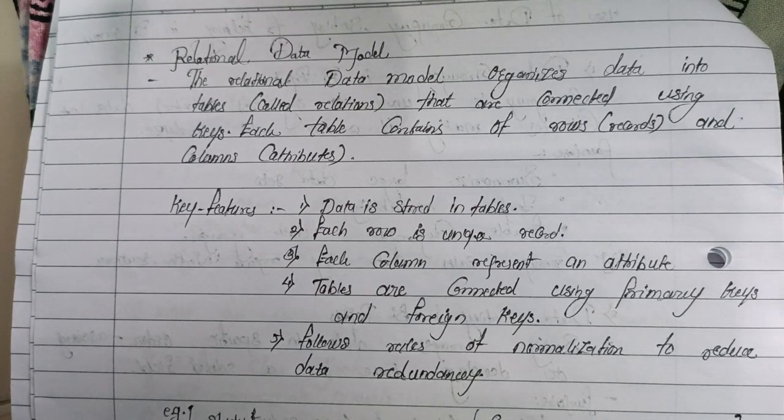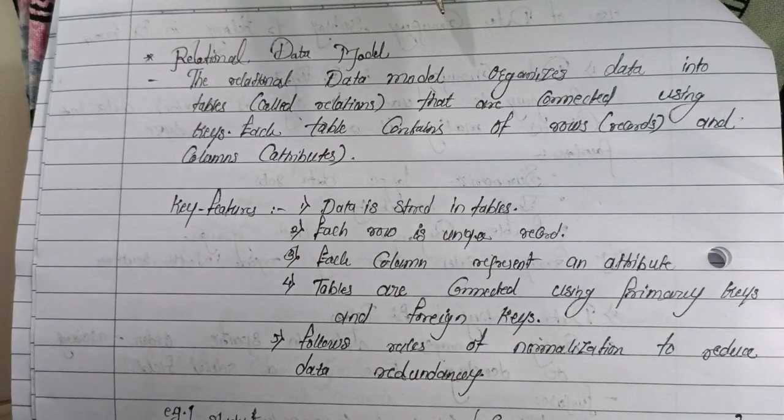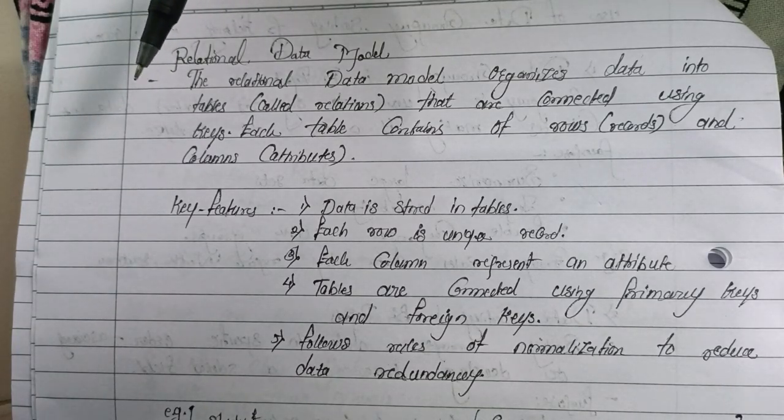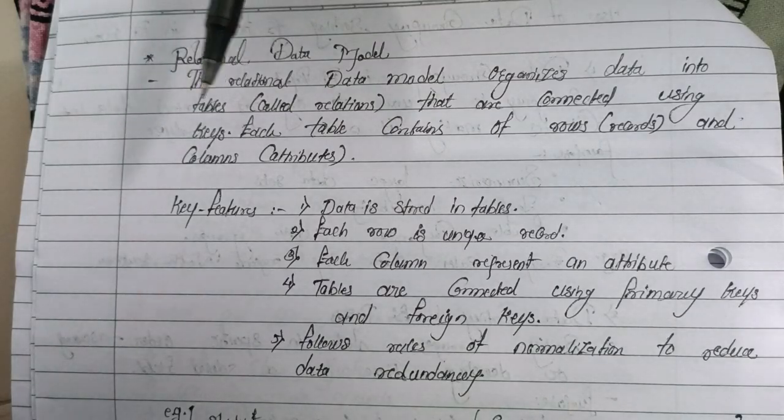So simply, the meaning of relational data is to organize the data into tables called relations that are connected using keys. These keys are primary keys or foreign keys. If you know SQL, then you can simply relate this to SQL.